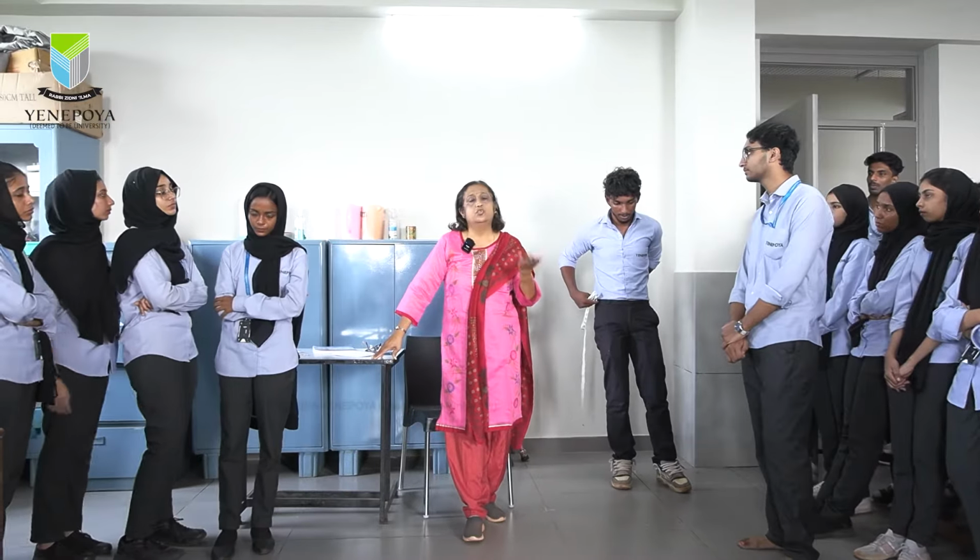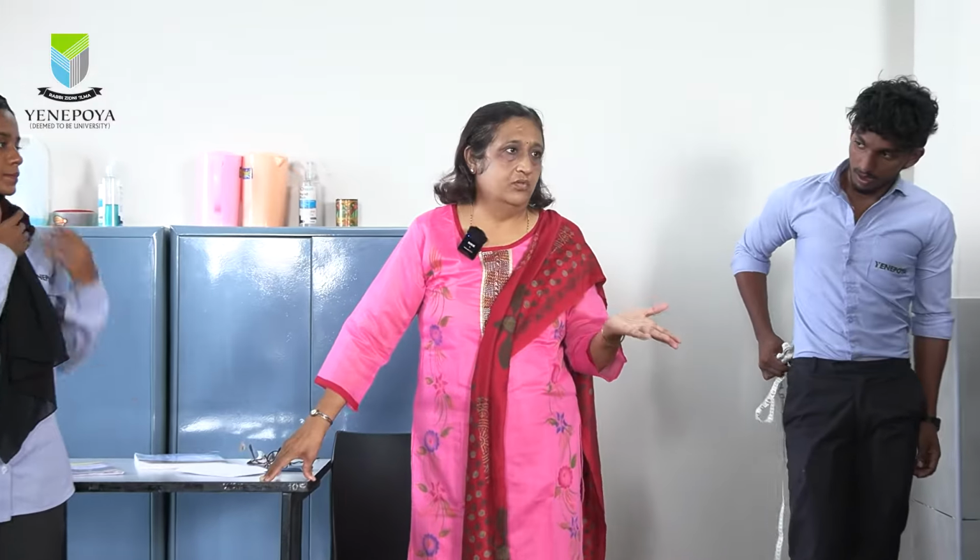Now stride length is usually, as you can see, almost double the step length. Now if you observe the patients, many times one side has an abnormality. So one side leg or one side pattern might be different from the other side pattern.